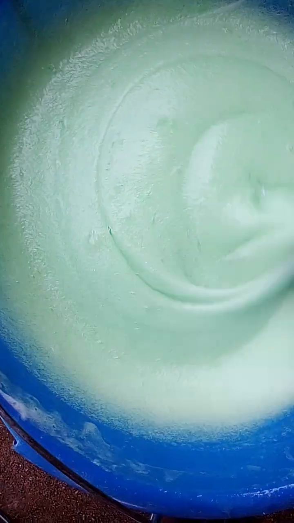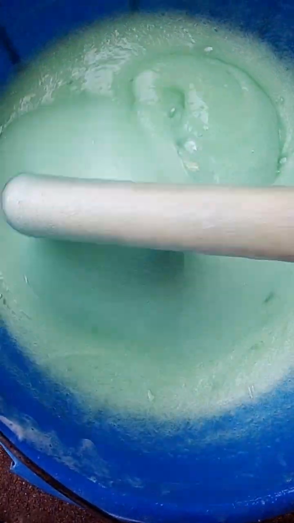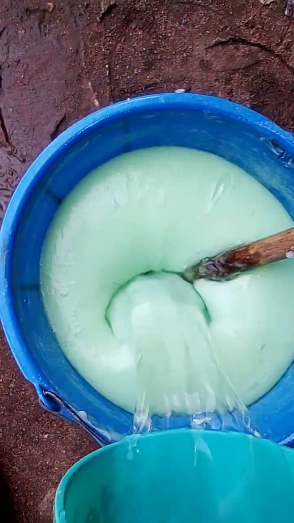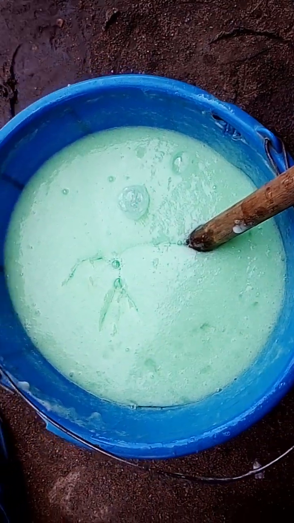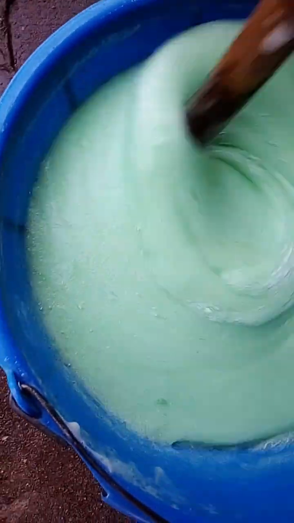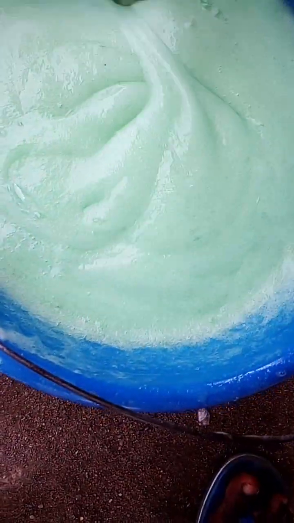Now I'm going to be adding water, because it's too thick. It's too thick for me, even if it is homemade. So you just know the texture of what you want. You understand? Just know what you want. I'm going to be adding the water very well. After adding water and mixing very well, you just leave it.